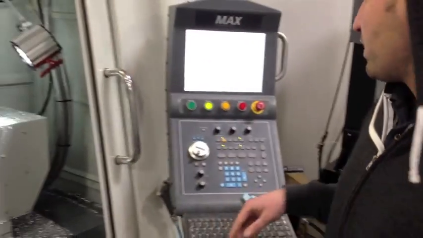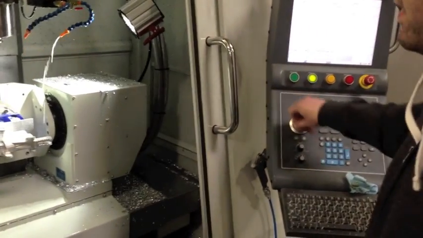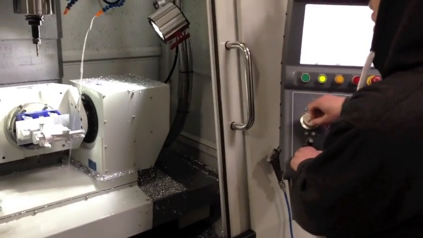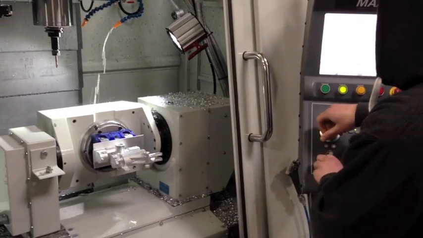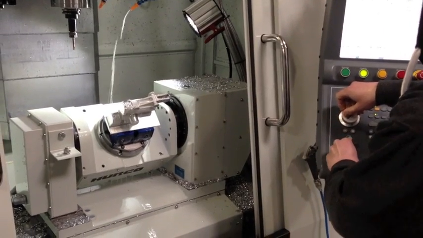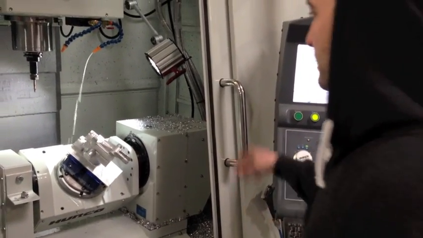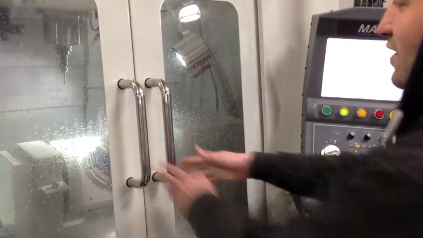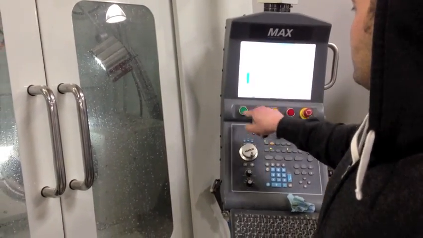Retracts and turns the spindle off, and now I can move it anywhere you want, doesn't matter. Tilt the axis. Alright. Then all you gotta do to resume your program is hit auto, second start.